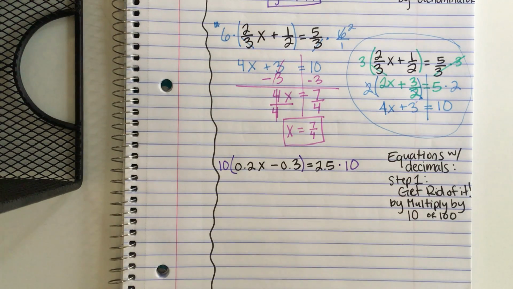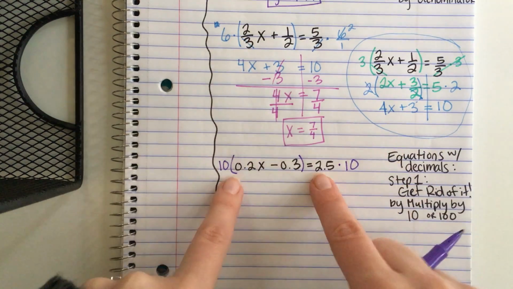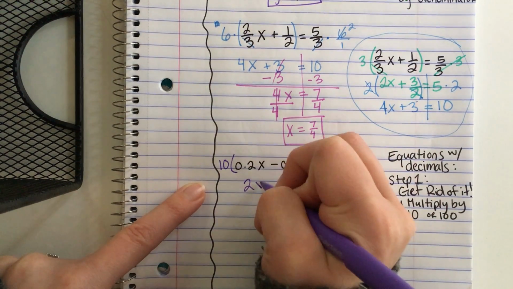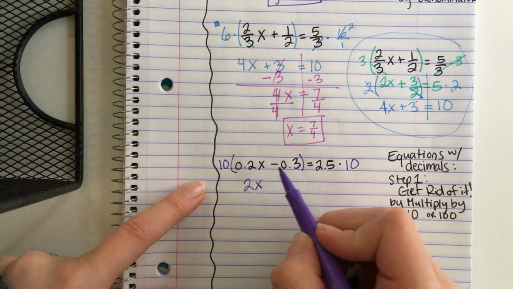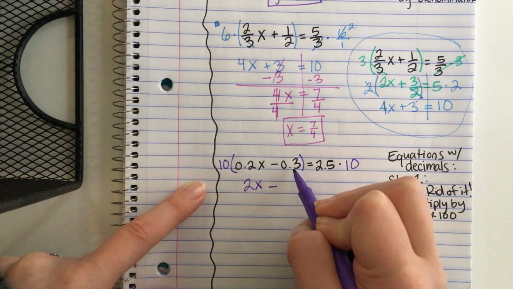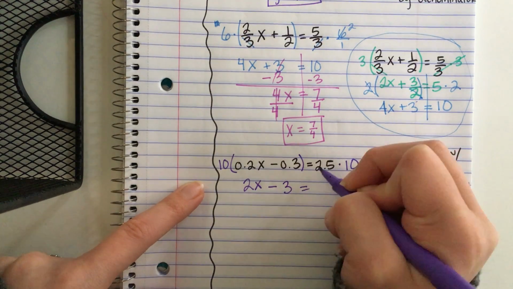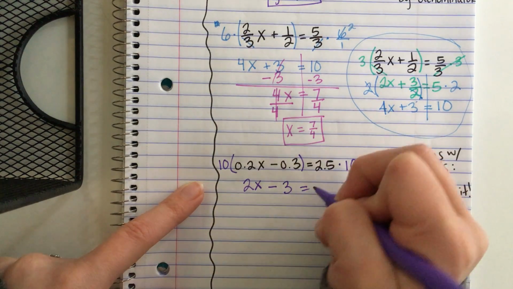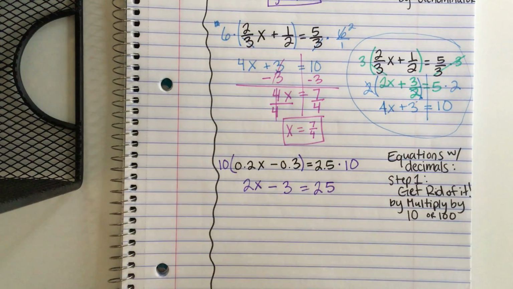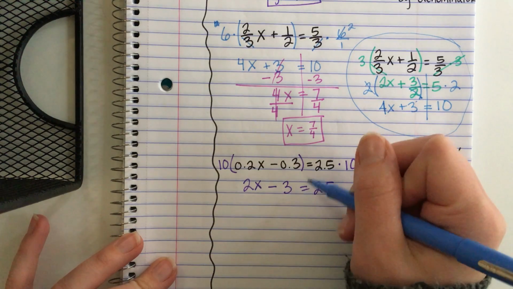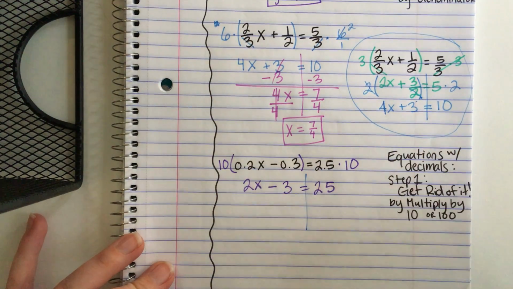Everything in this equation is getting multiplied all the time with fractions and with decimals. So 10 times 0.2 leaves me with a 2x. We have a minus. 10 times 0.3 gives me a 3. And 10 times 2.5 gives me 25. Now I have a much prettier equation. All I have are whole numbers, and I can solve using inverse operations. So go ahead and solve this one. I'll walk through it real quick.